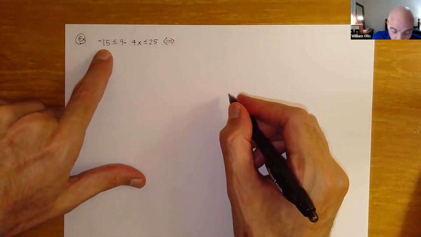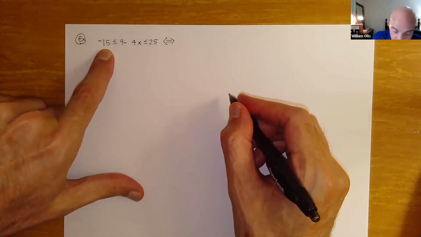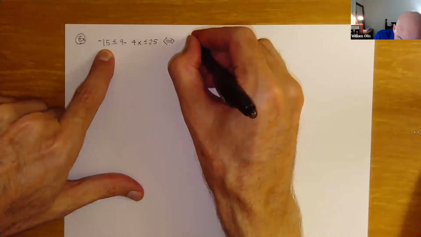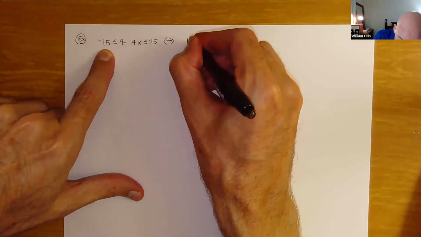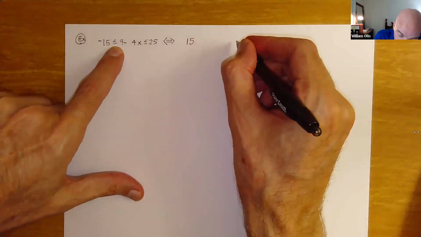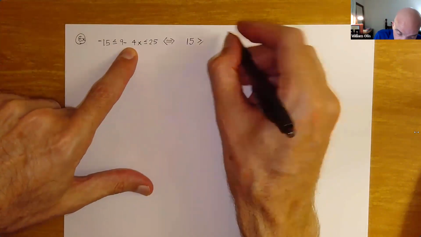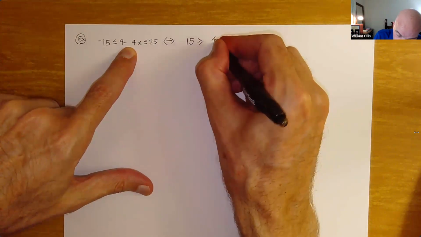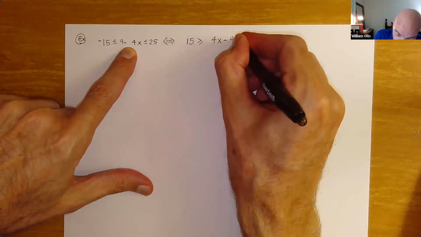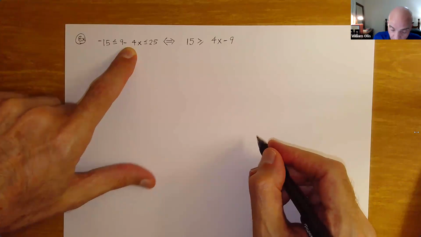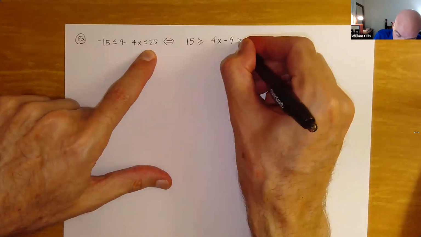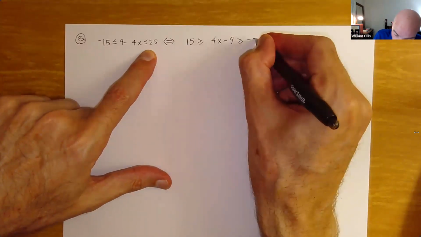So -1 times -15 will give us a positive 15. And then, of course, by multiplication by the -1, this will reverse. And then, of course, hitting this with the -1 flips the 4x and the 9 to give us that symbolically. And then, of course, here we'll have greater than or equal to -25.